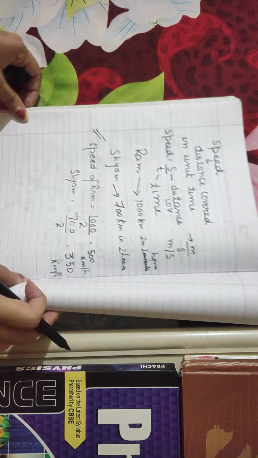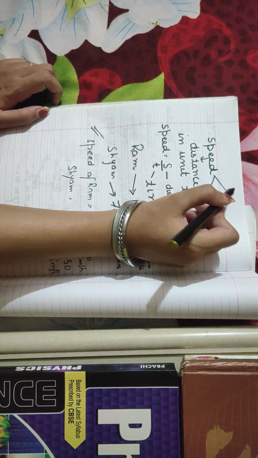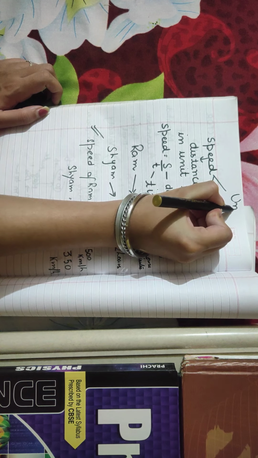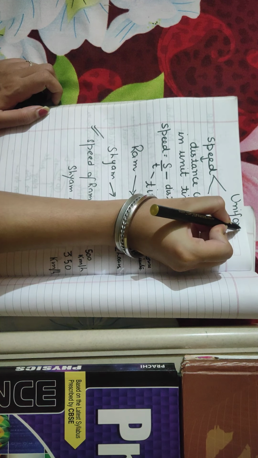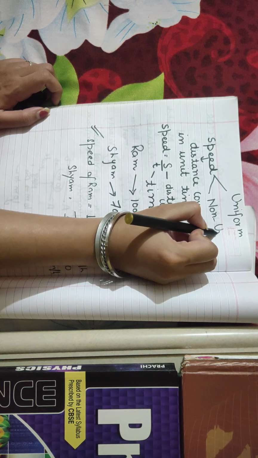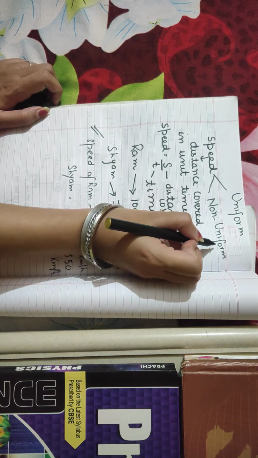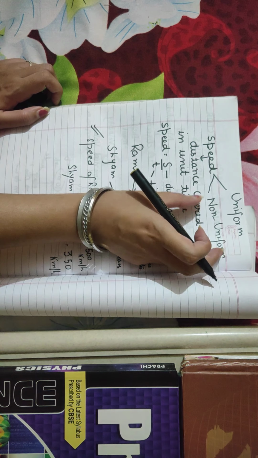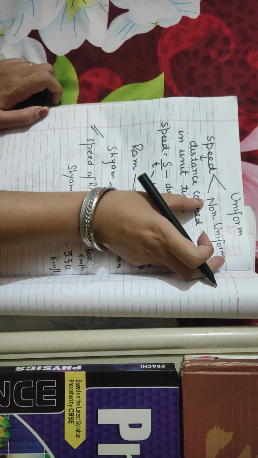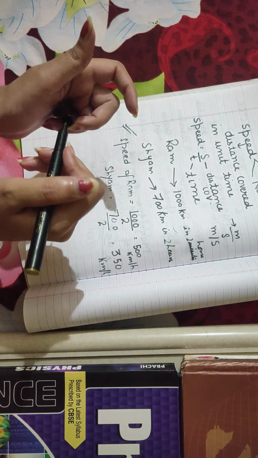What types of speed are there? See, there are two types of speed. One type is uniform speed, and the other type is, obviously, non-uniform speed. So I've got uniform speed and non-uniform speed, or you can also call non-uniform speed variable speed because it is changing, right? So now let's try to understand uniform speed.